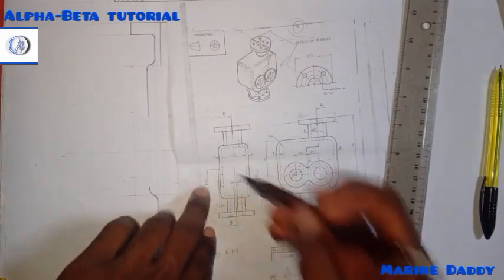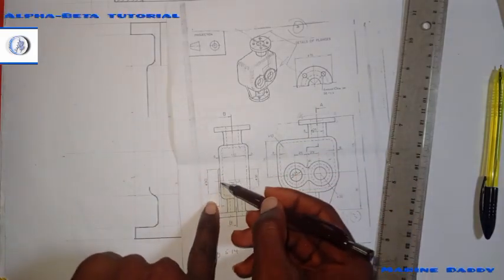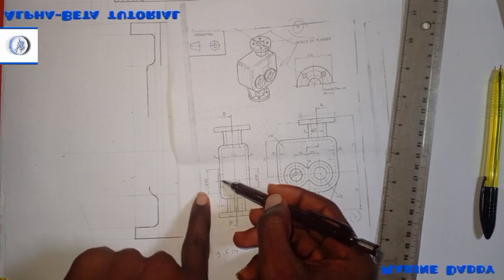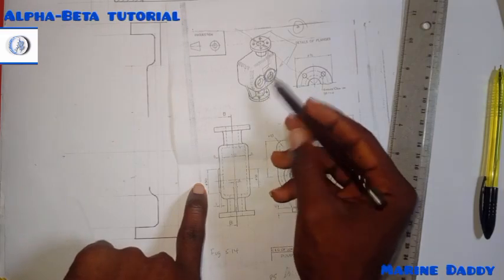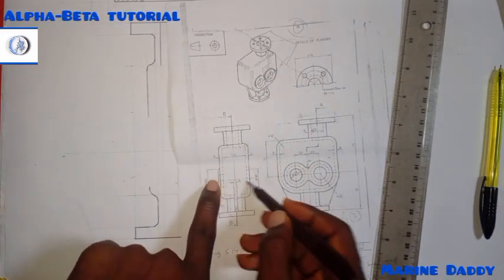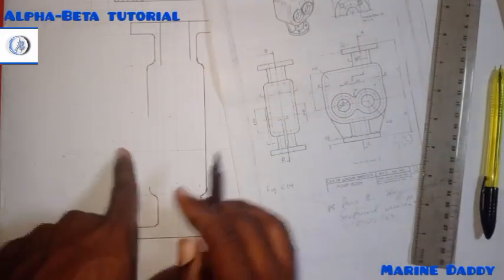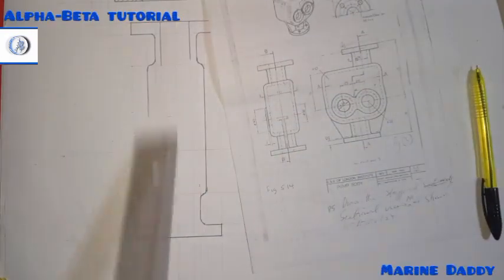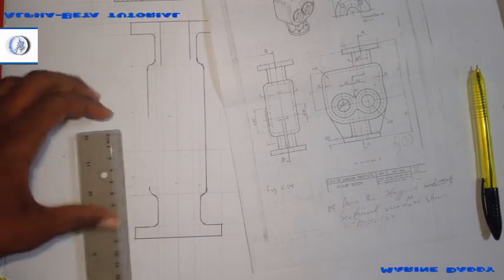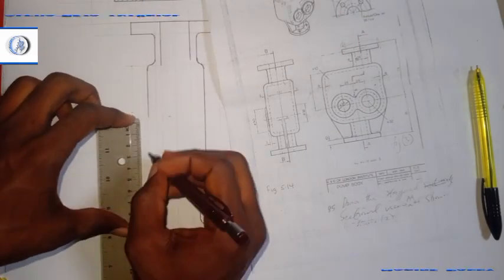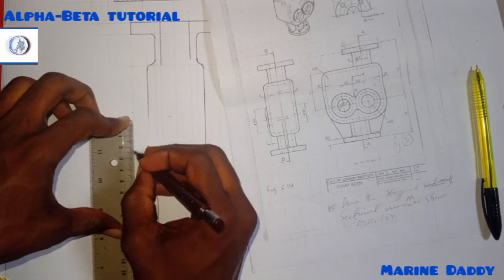So the location of this part, they said it's diameter of 50. That's this circle you are seeing, diameter of 50 from the center. This center now. Diameter of 50. So I'll come here and measure 50. 25 to the right, 25 to the left.